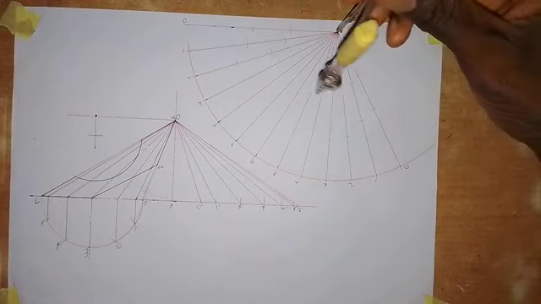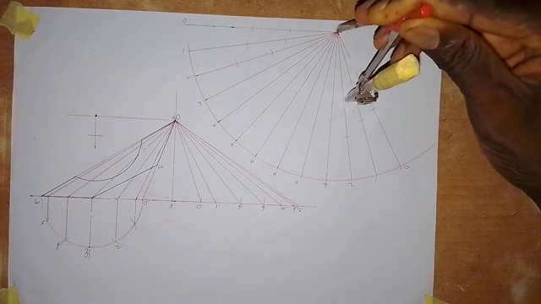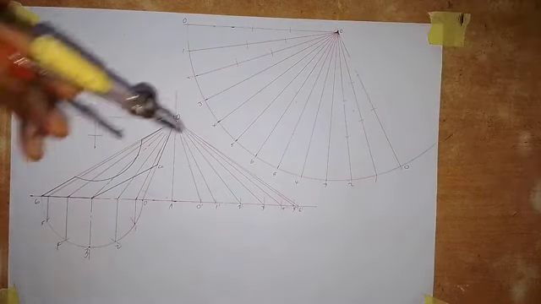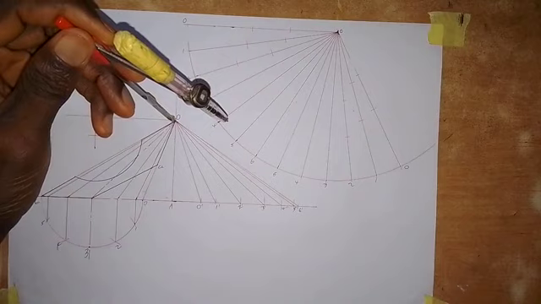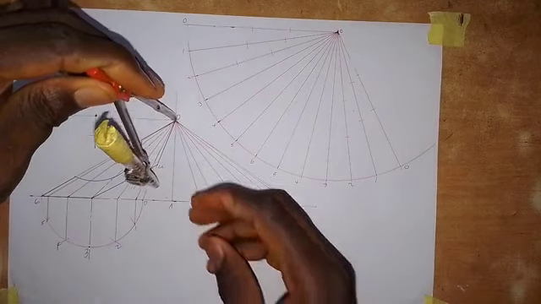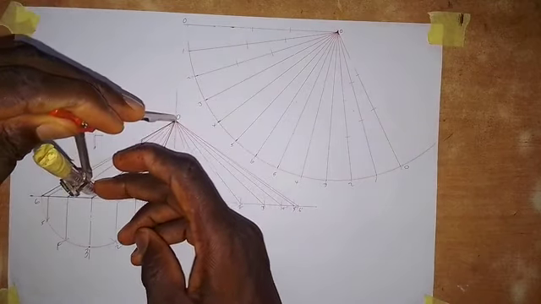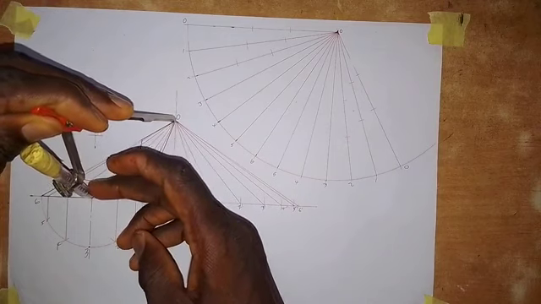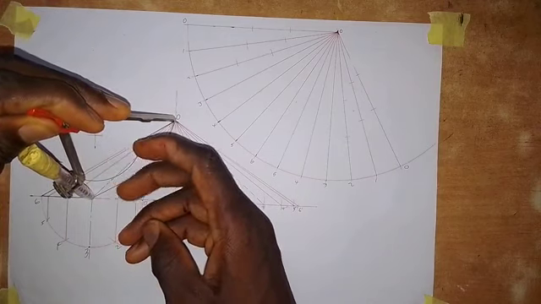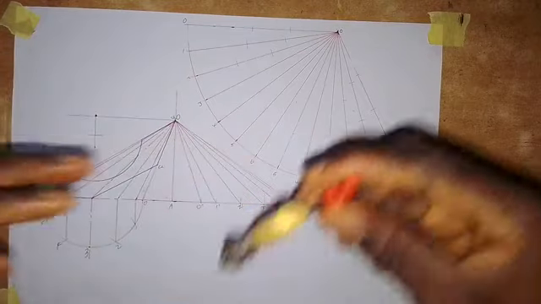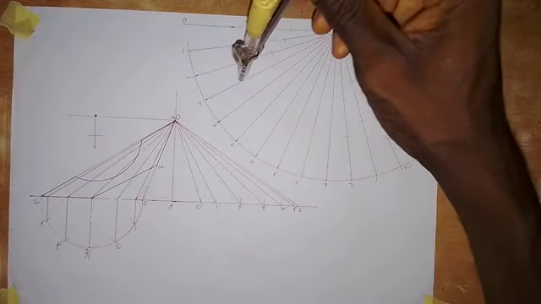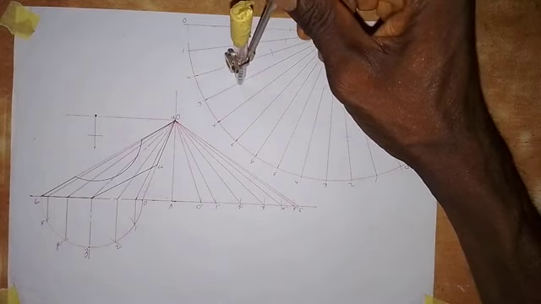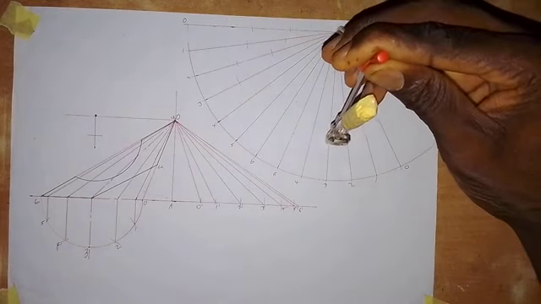Here we also make an arc on 2. Then again, from this point O to 3, so 3 is this point here. Putting it at point O, we make an arc here on 3, and we also make an arc here on 3.